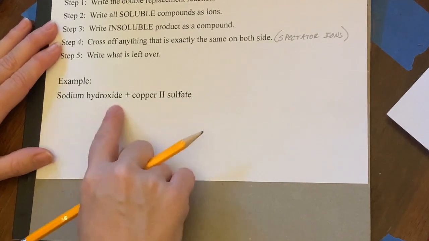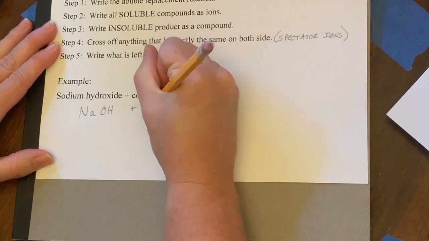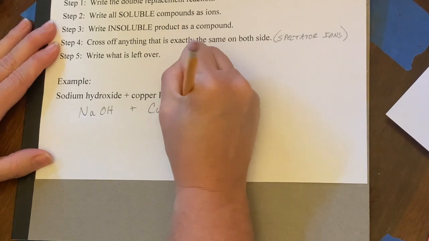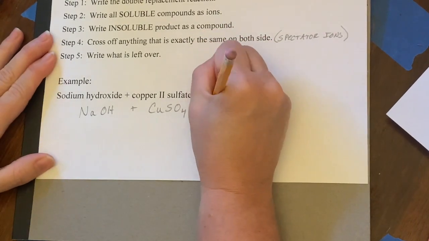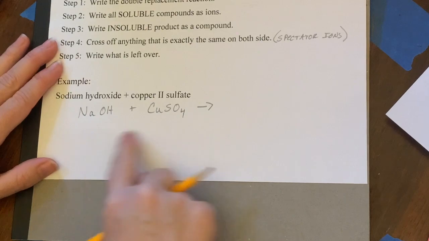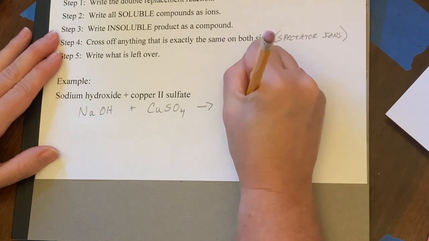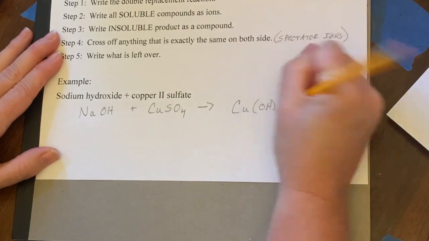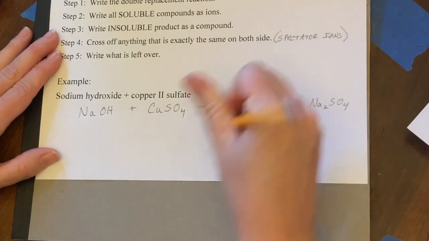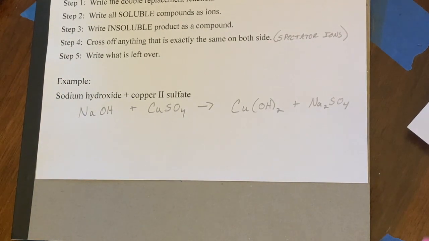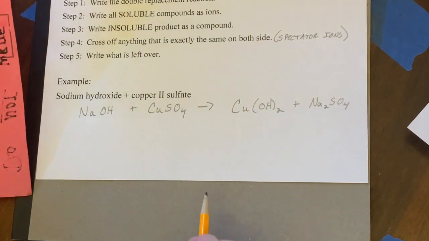Let's go ahead and do this. Sodium hydroxide, NaOH, plus copper 2 sulfate, CuSO4. This is actually the reaction that you saw happen in the lab. Okay, so double replacement, I'm going to end up producing CuOH2 and sodium sulfate.